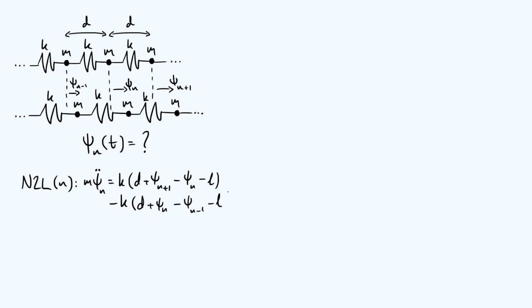You subtract off the original length, sorry, the natural length, I should say. So let's see what we can do with this. I'm going to divide both sides by m just to make the left-hand side nice and simple, psi n double dot. If you think about what happens when you expand the brackets, you're going to get a kd that cancels out with a minus kd, and similarly a minus kl that cancels out with a plus kl, which is why, as I said earlier, your solution doesn't end up depending on the natural length of the springs.